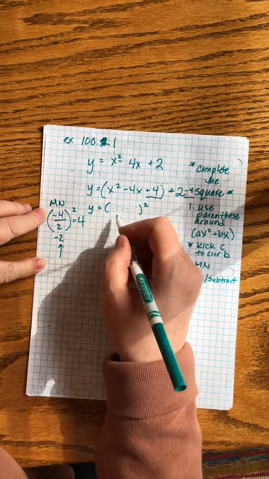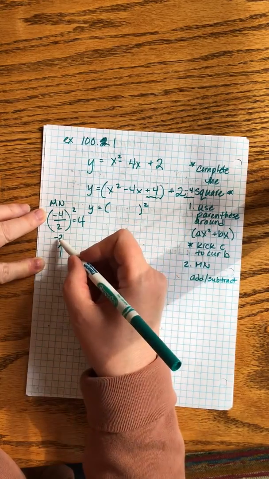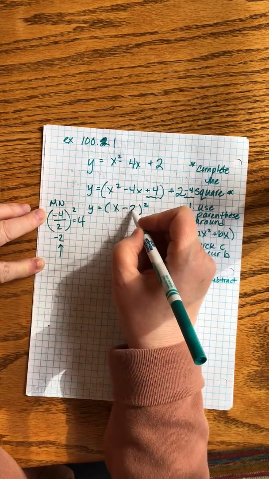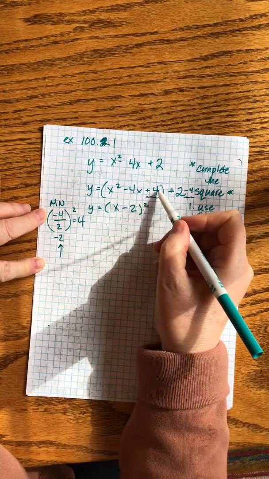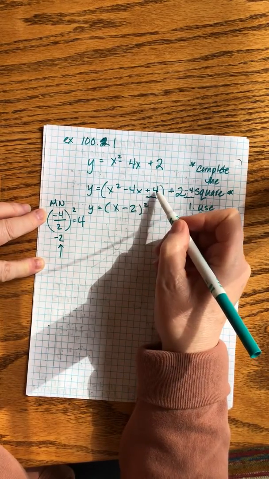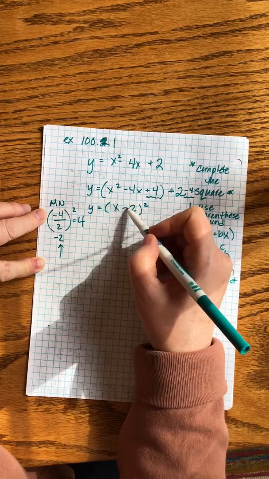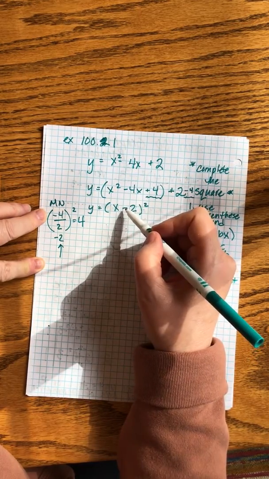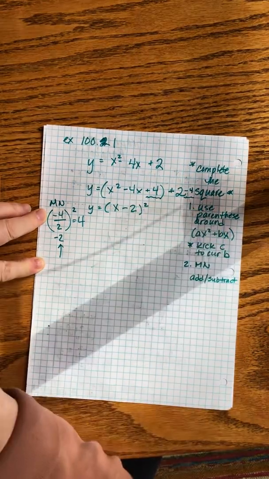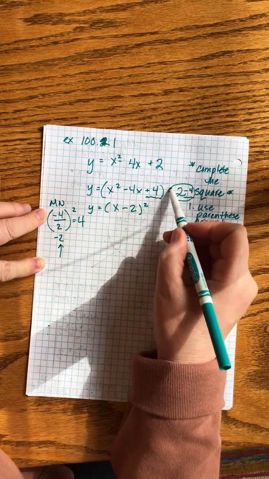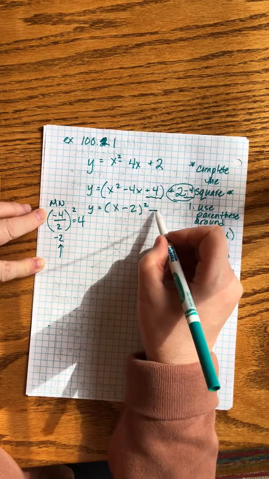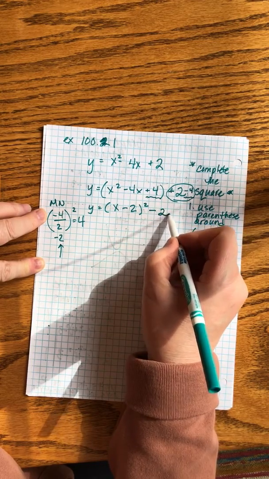collapse this into its squared process. We know the number here is what's going to go in here. -2. We double check it. It should multiply to this. Yes, -2 times -2 equals +4. And it should add to this. -2 minus 2 is -4. So this checks out. Now we simplify this. +2 minus 4 gives us -2.